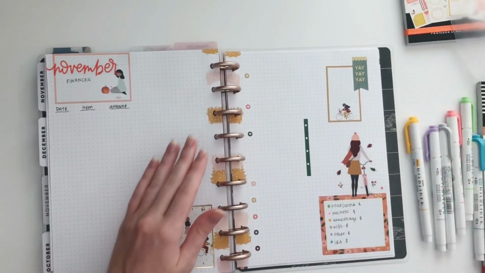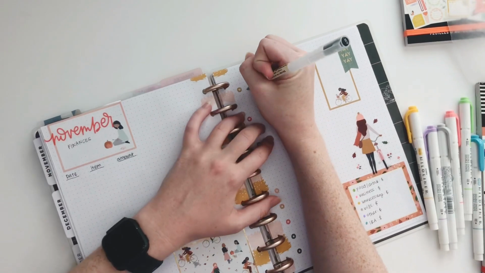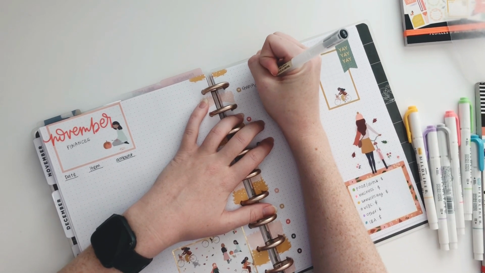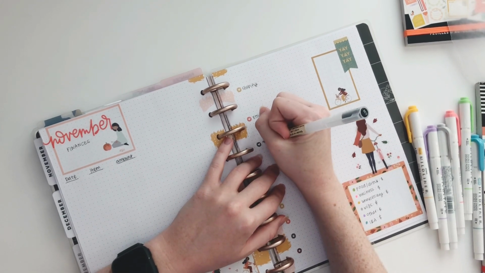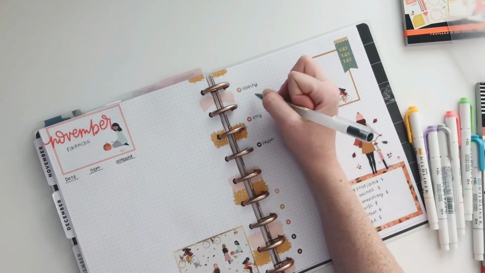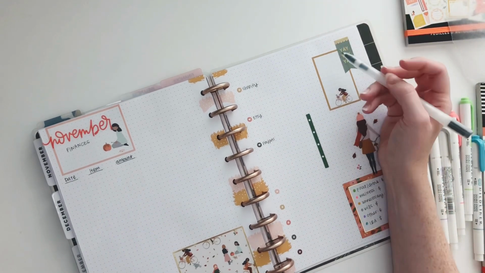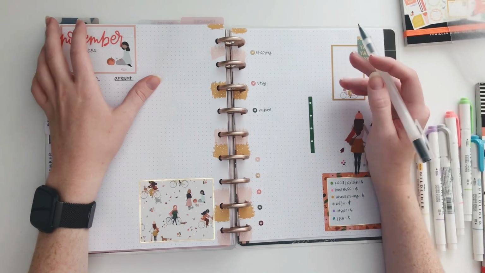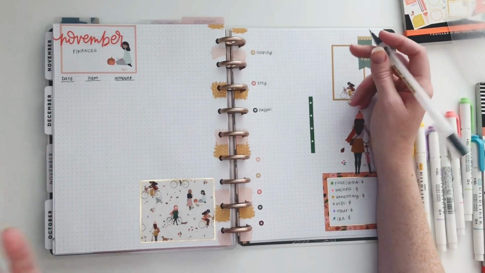So up here is my income, and so I put in Shopify, which is my website, Etsy, and then PayPal. What I will do after this is write in the dates of the paydays, and then I'll write in the amount once it happens. Over here is any extra income, or if a friend pays me back for something, or literally any kind of other money that may come in.